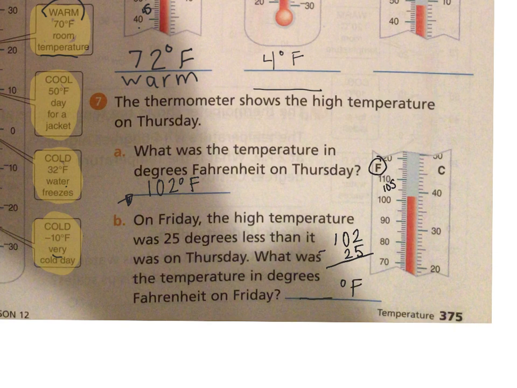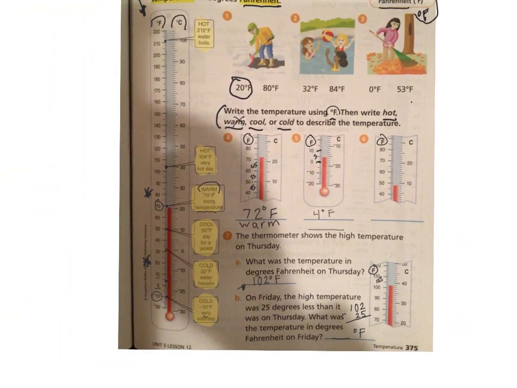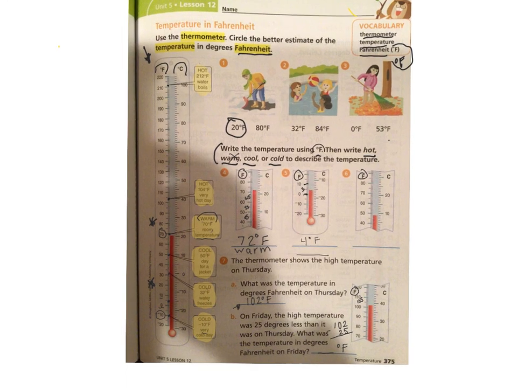Okay, go ahead and subtract. You can't do 2 take away 5, so you're going to need to figure that one out. You're going to need to borrow. So pause the video until you finish that one, and then meet me on the next page.